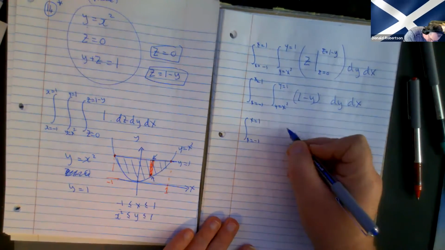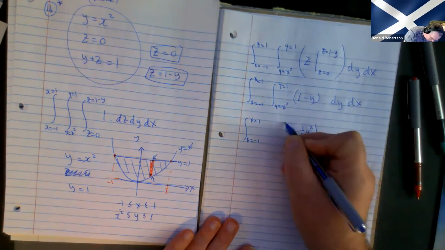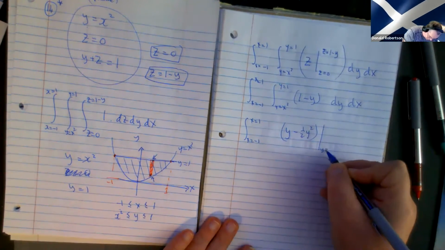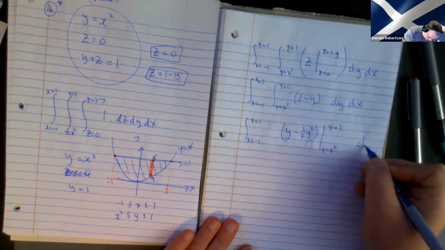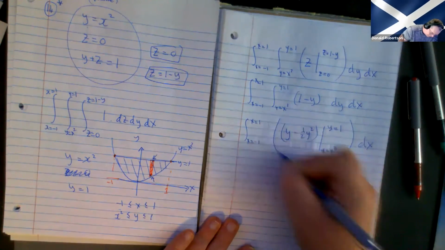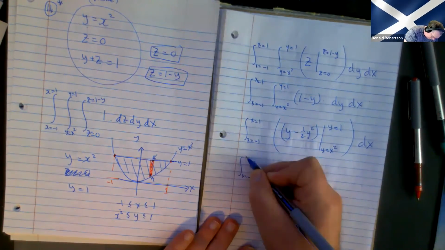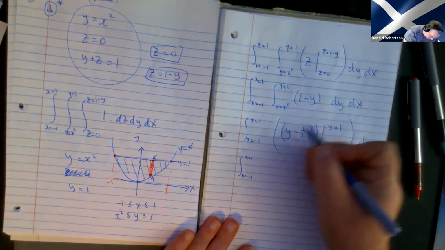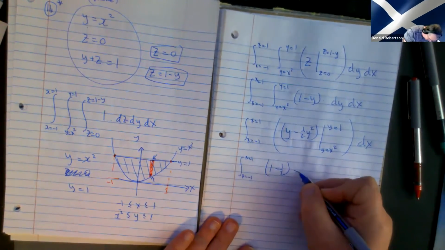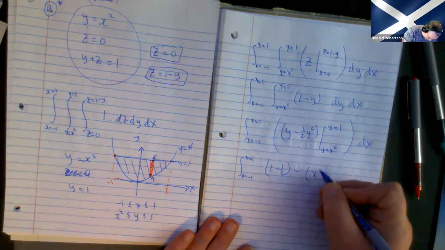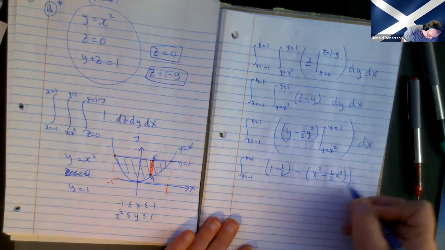Now, if you integrate this guy, you get y, take away a half y squared, evaluated from y equals x squared to y equals 1. If you plug in 1, you get 1 take away a half, subtract an x squared, take away 1/2 x to the 4.